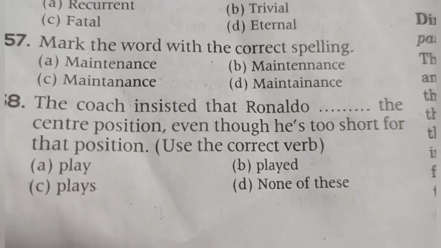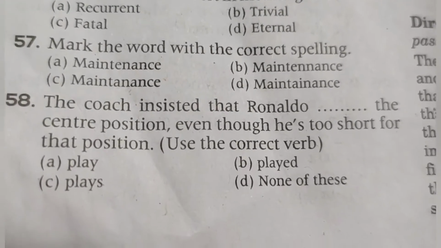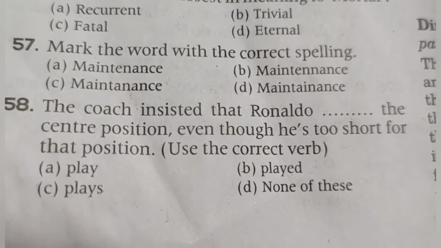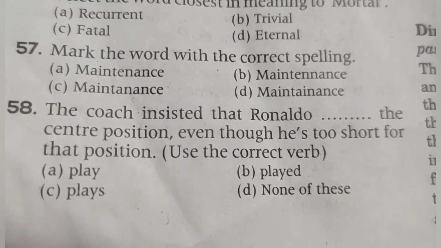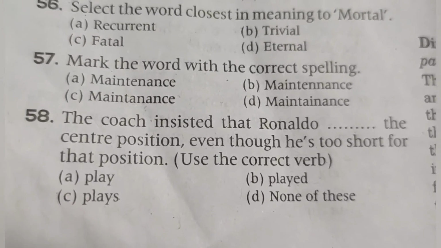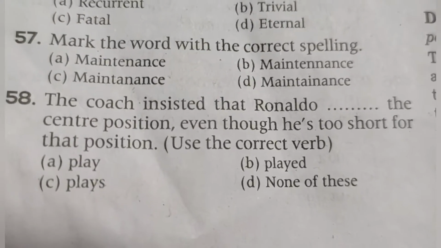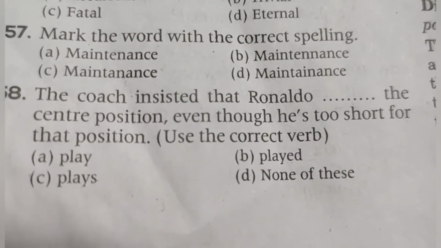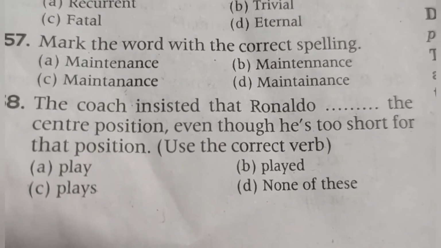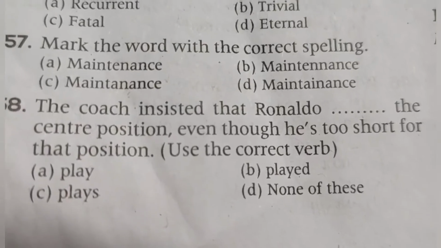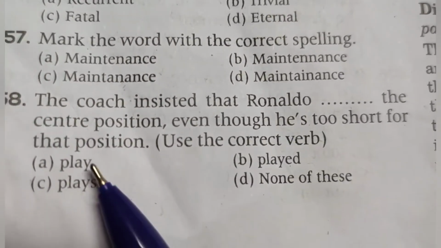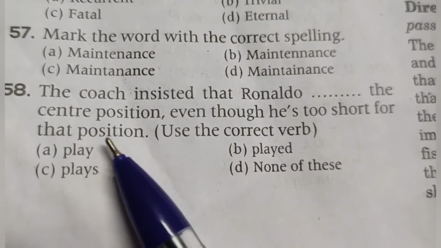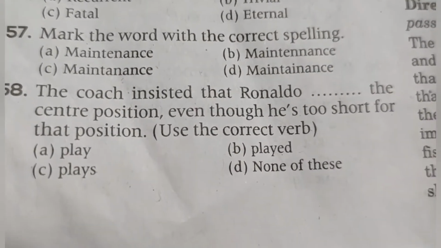So here you use verb in present tense without S. Normally, for a singular subject we use verb plus S, and for a plural subject we use only verb. Here in subjunctive mood, once again I repeat, it is something that one wishes for. So this coach wishes that Ronaldo should stand in the center position. So we have to use verb without S. The coach insisted that Ronaldo play the center position even though he is too short for that position. So the answer is option A, play.